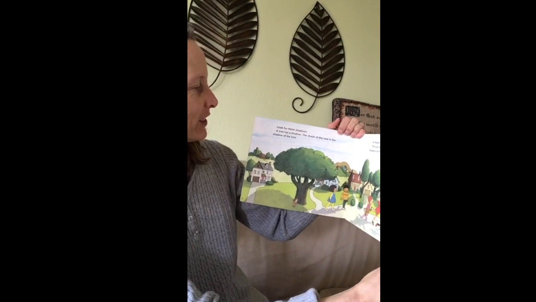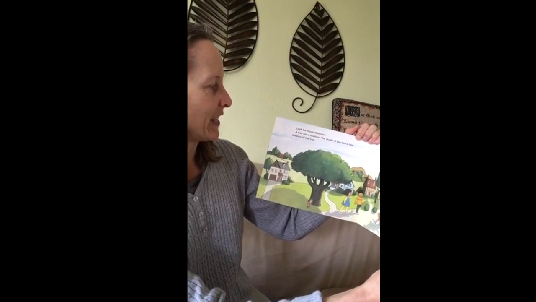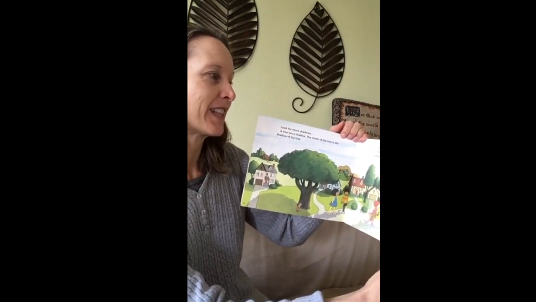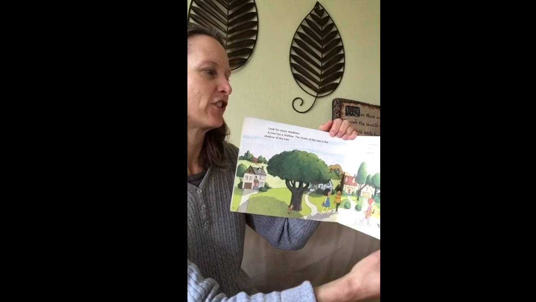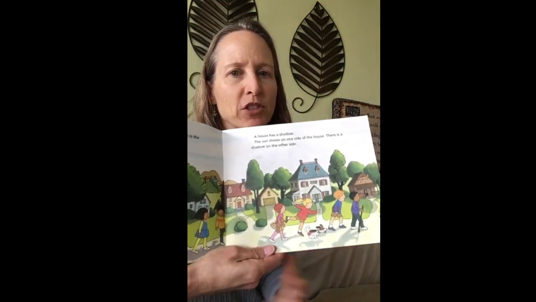Look for more shadows. A tree has a shadow. The shade of the tree is the shadow of the tree. A house has a shadow because the sun shines on one side of the house and there's a shadow on the other side. Look at all these people's shadows down here.